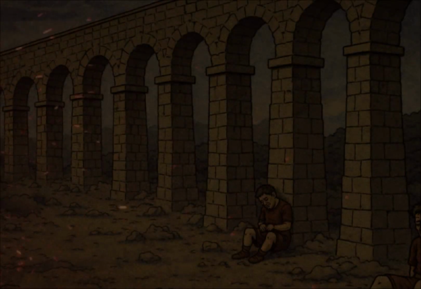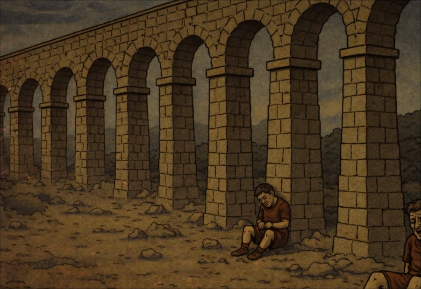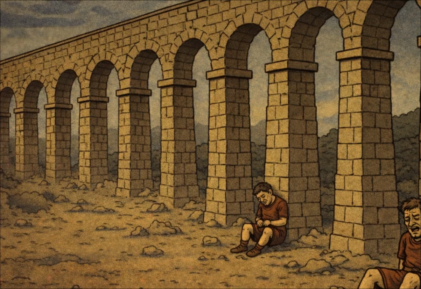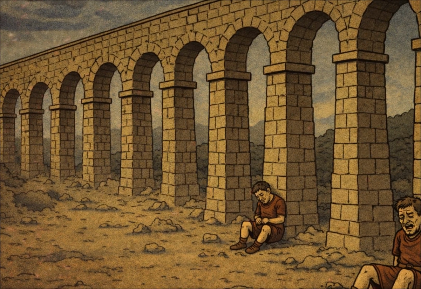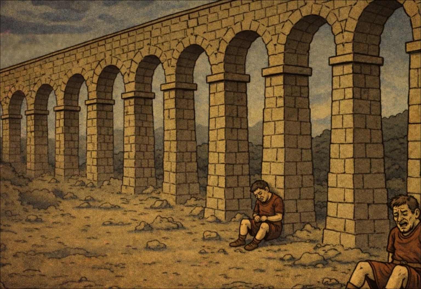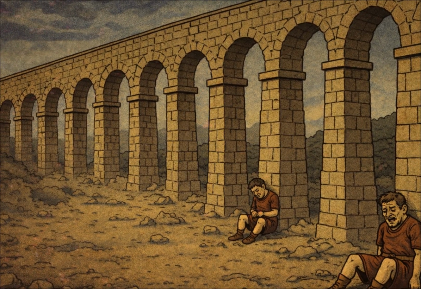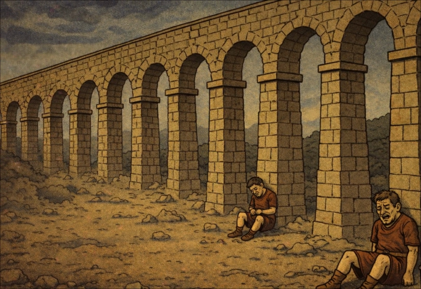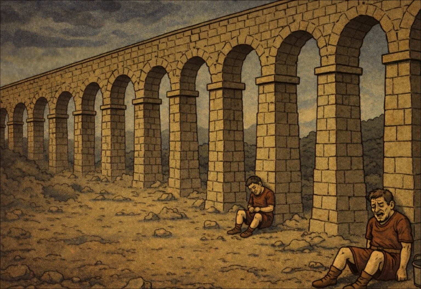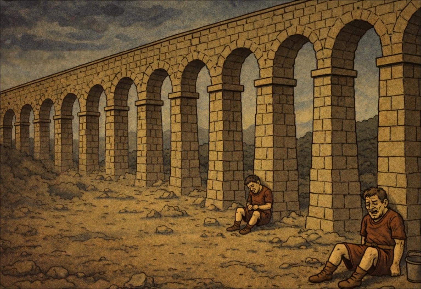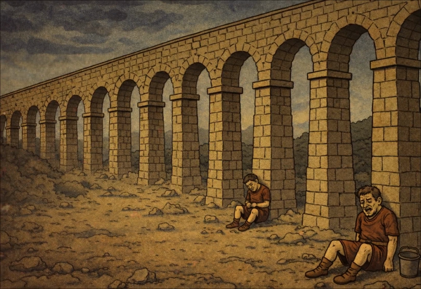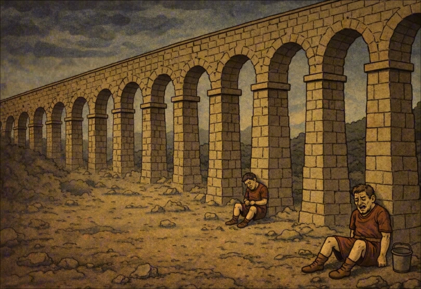The Roman aqueduct. A structure designed to transport water from distant sources to urban centers. Tonight, we will examine the engineering principles, construction methods, and technical specifications of these water distribution systems. The word aqueduct derives from the Latin aqua, meaning water, and ducere, meaning to lead.